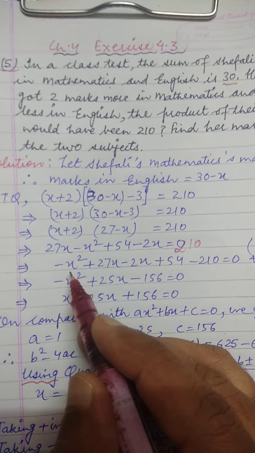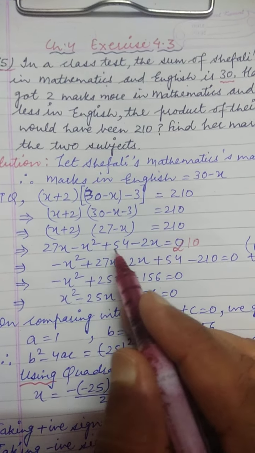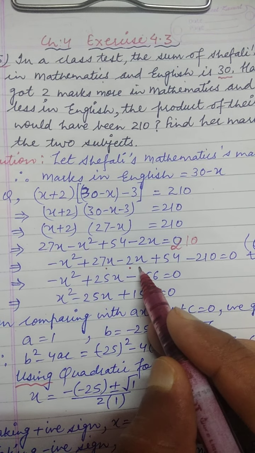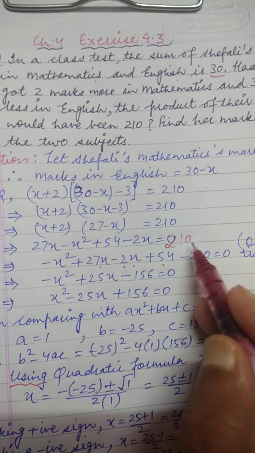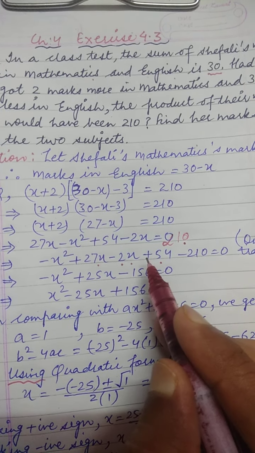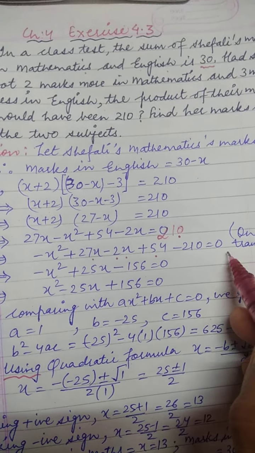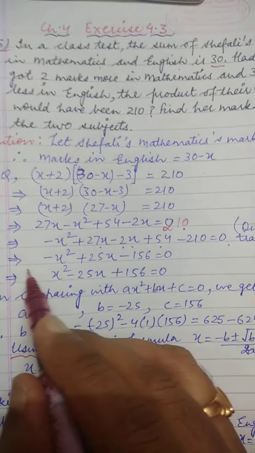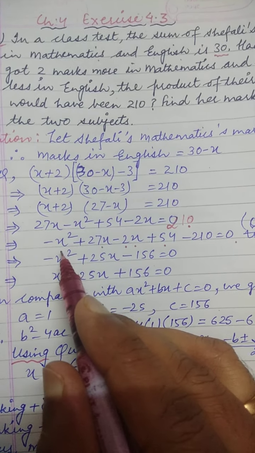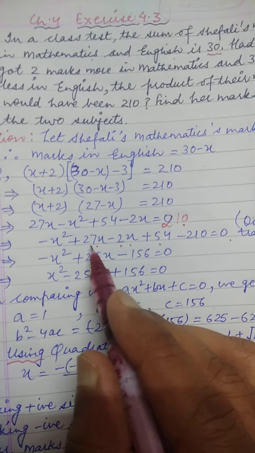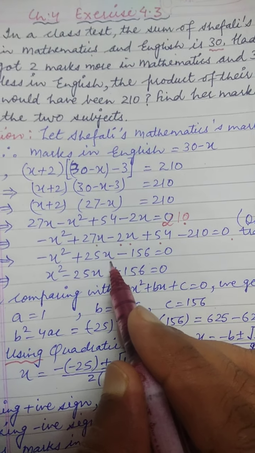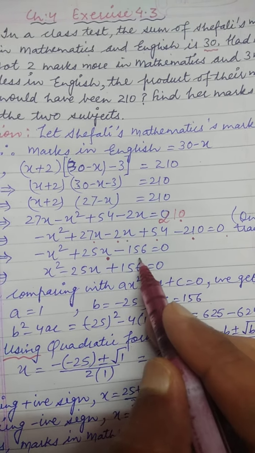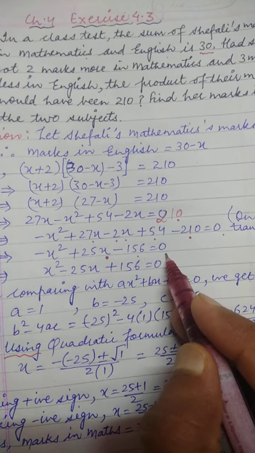Now here minus x square as such, and 27x and minus 2x are like terms. Lastly we have plus 54, and this 210 when transposed to the left hand side we get minus 210, and on the right hand side we will get 0. Now on solving we get minus x square as such, plus 27x minus 2x will give you plus 25x, and plus 54 minus 210 will give you minus 156, and is equal to 0.